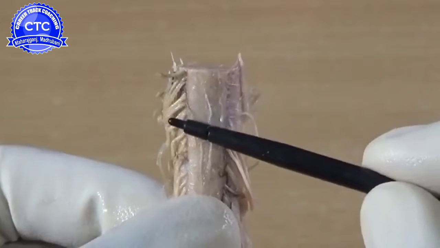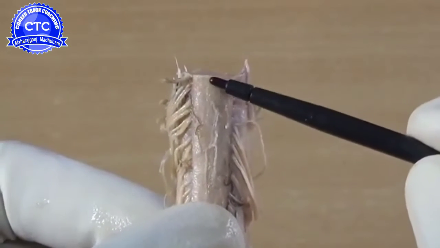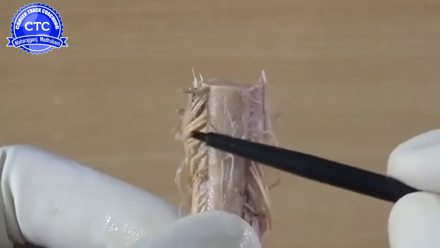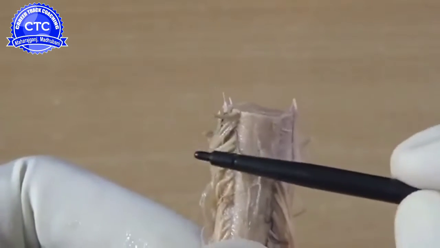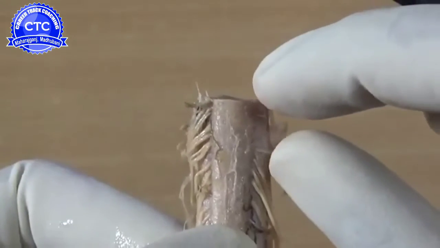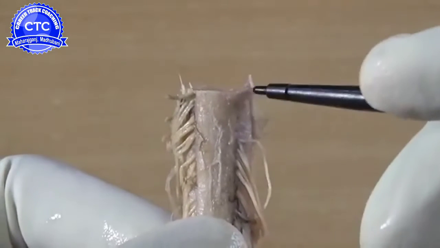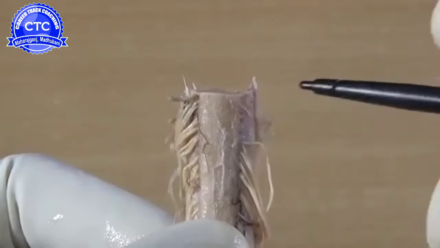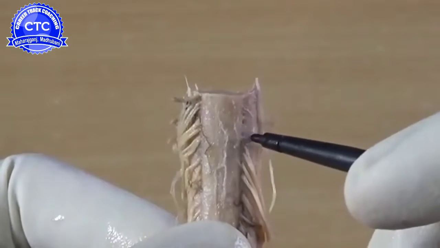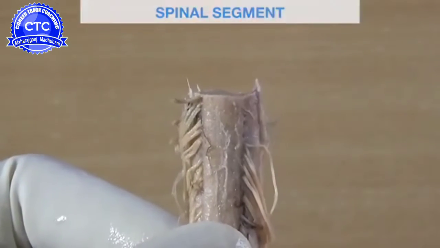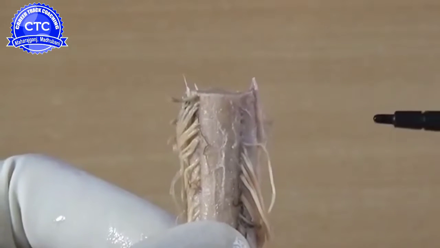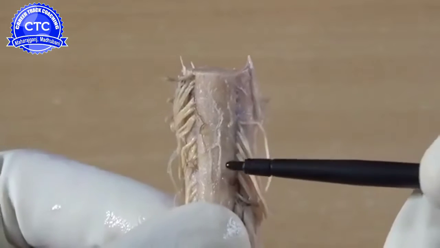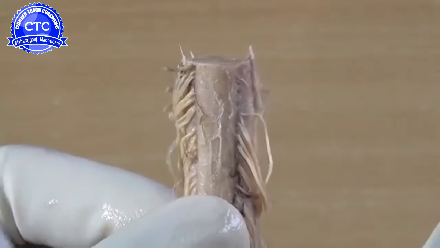Now, an individual segment or a portion of spinal cord which provides attachment to a single spinal nerve. Okay, the number of rootlets attached to a particular segment of spinal cord which turns into a spinal nerve, that particular part is termed as spinal segment. Now as you know, there are 31 pairs of spinal nerves, so obviously there will be 31 such spinal segments.